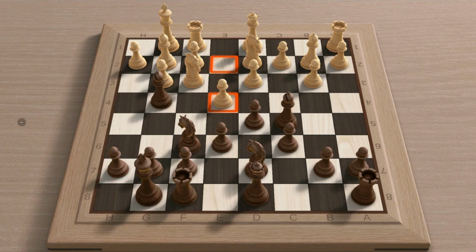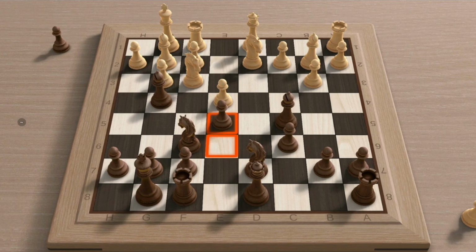So, Tal did not want to take any risks. He immediately exchanged pawns on e4, which White recaptured with a pawn. Tal then advanced pawn to e5 to prevent White from pushing their pawn forward to attack the knight.